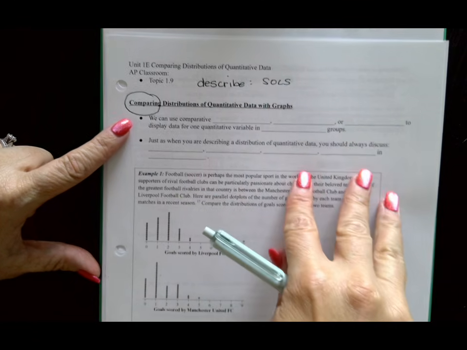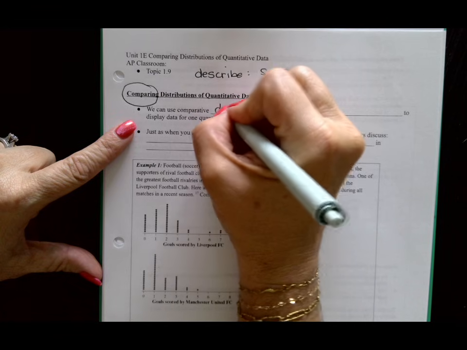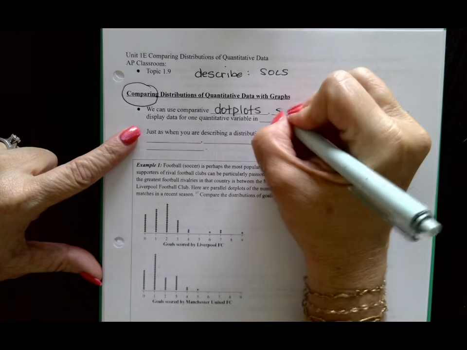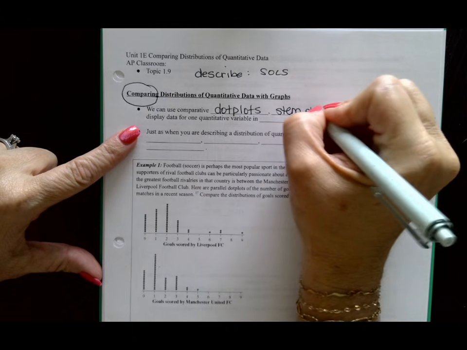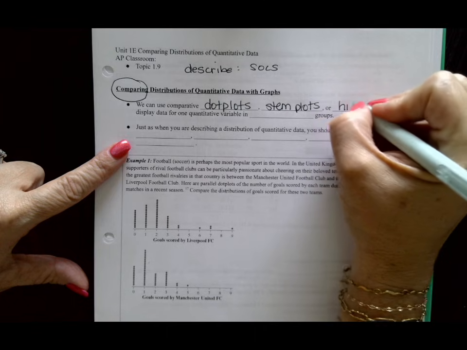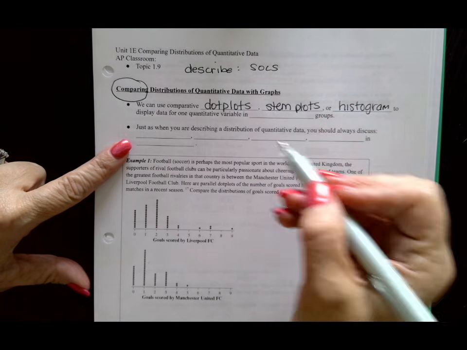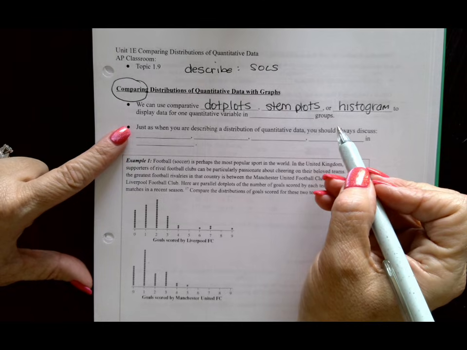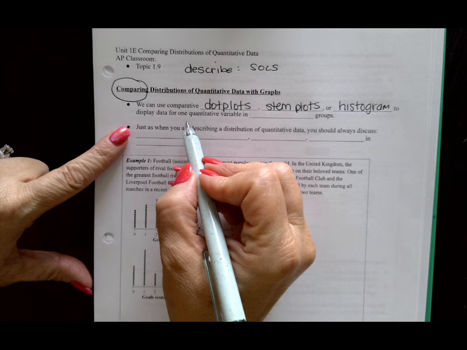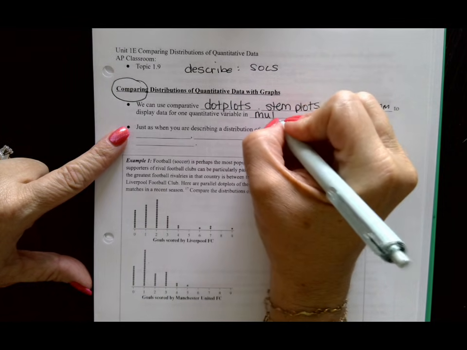So nothing's really changed. We can use comparative dot plots. That's one way to do quantitative data. We can do stem plots, and remember, this can also be called stem and leaf. We can use a histogram. And every time we do this, we display data for one quantitative variable in multiple groups.